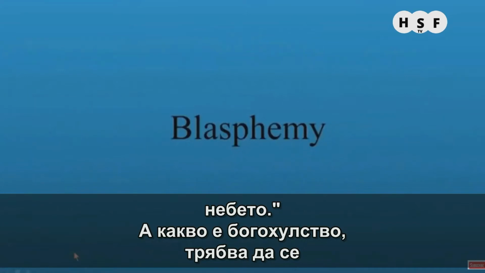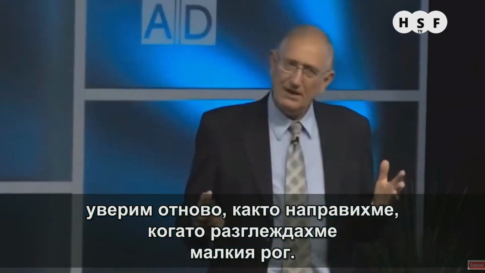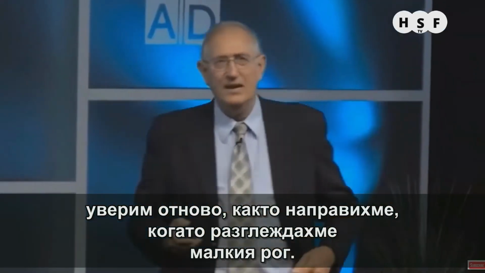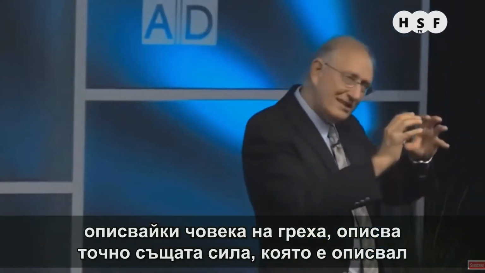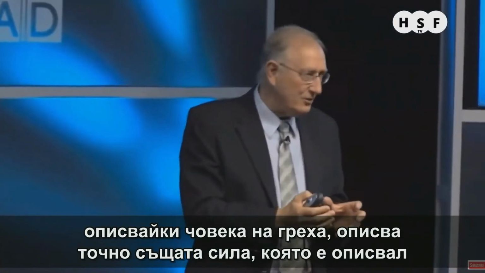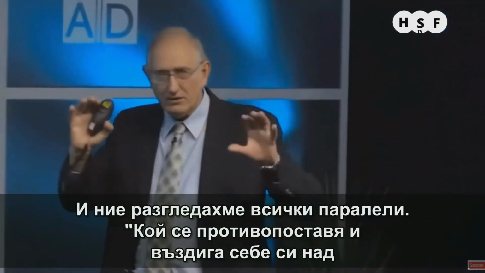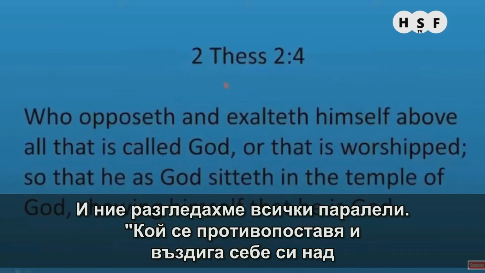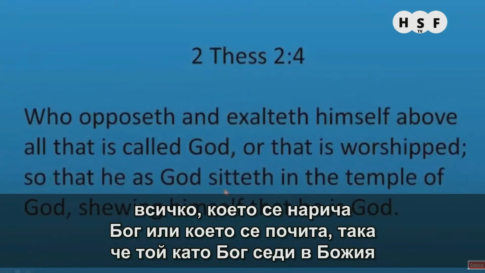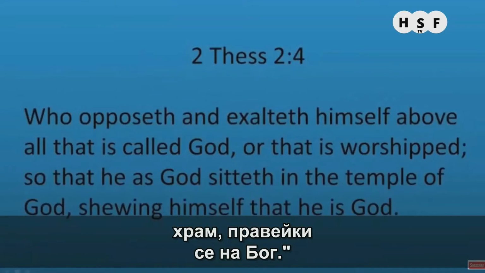We need to make sure again, as we did when we looked at the little horn. 2 Thessalonians 2 verse 4, remember the reformers said that Paul, in describing the man of sin, was describing the exact same power that Daniel was describing when he described the little horn power. And we looked at all the parallels. Who opposes and exalteth himself above all that is called God or that is worshipped, so that he, as God, sits in the temple of God, showing himself that he is God.